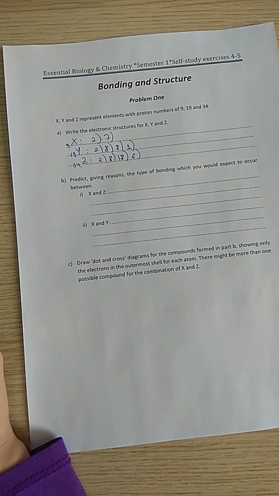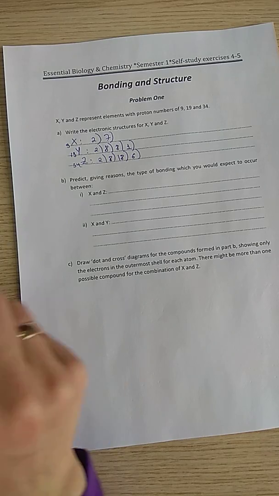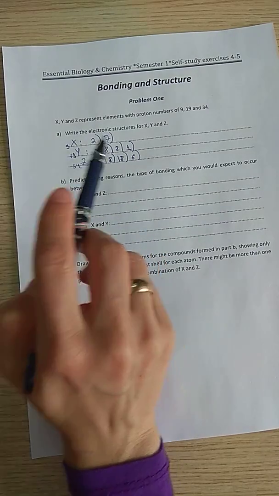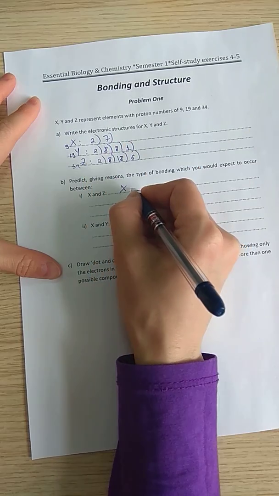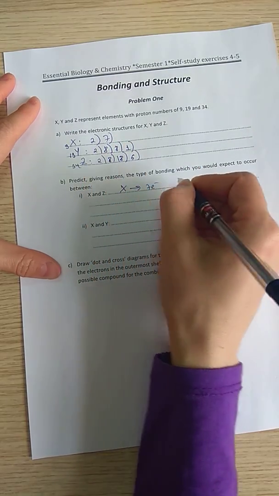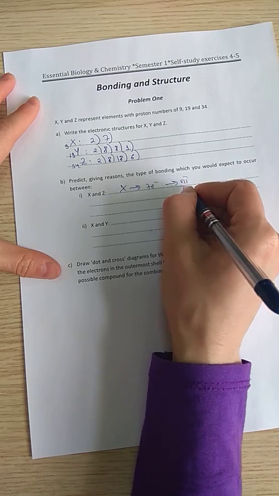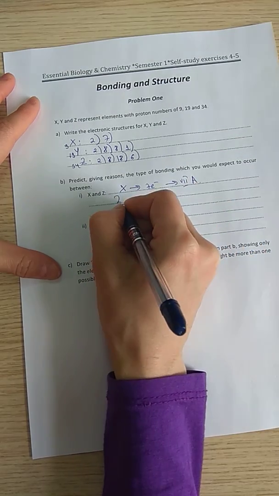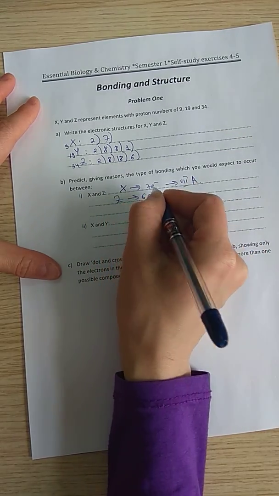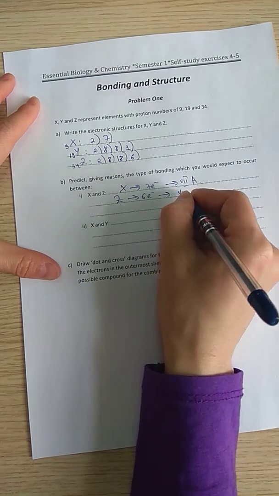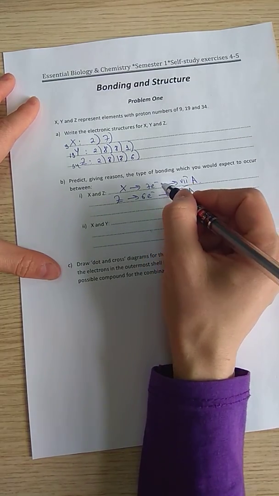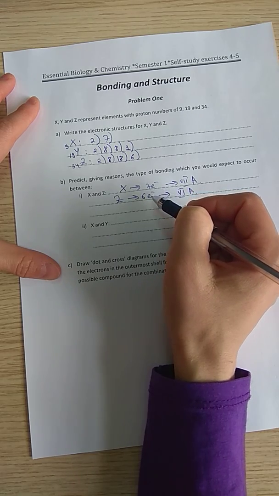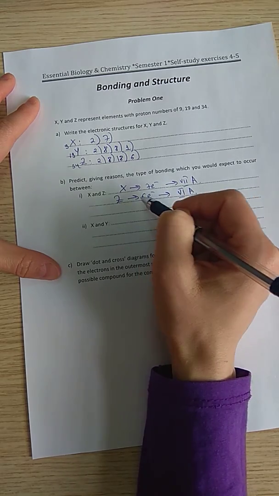Now we will predict the bonding type between these elements by referring to the valence electrons. So X has 7 valence electrons, that means it is in group 7A, the halogen group. Z has 6 electrons in the valence shell, therefore it is in group 6A. The bonding type between the elements depends on the electronegativity difference between these elements.